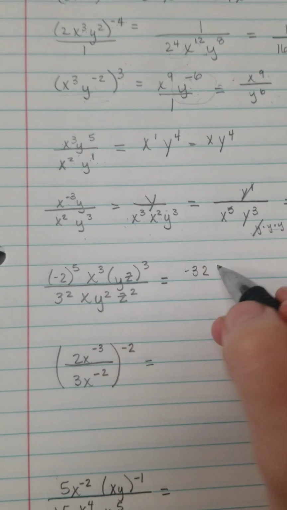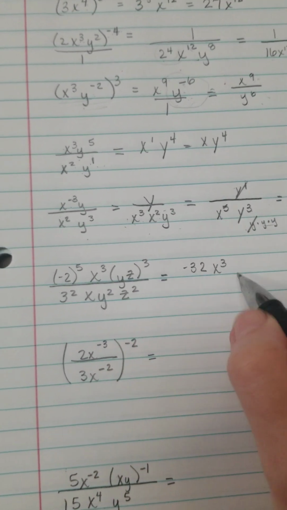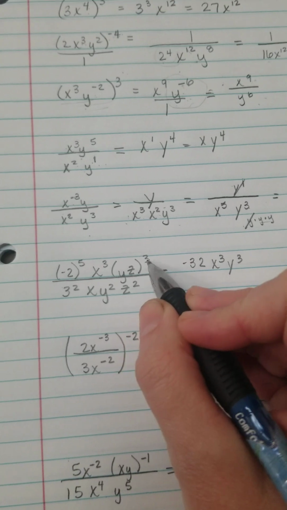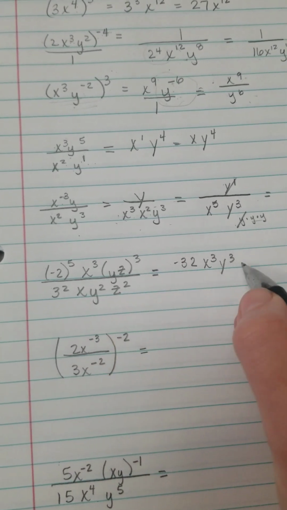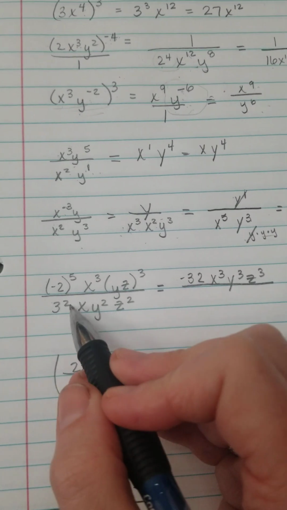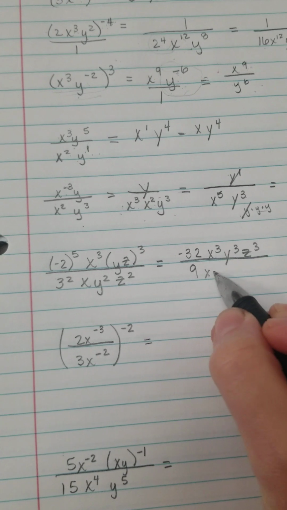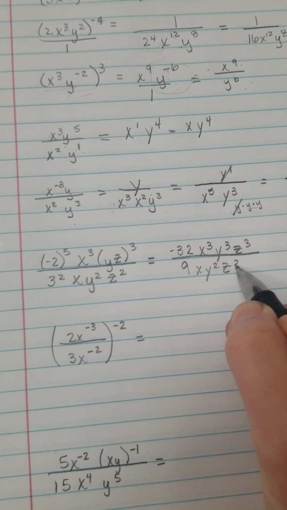And then x to the 3rd. And then we have y to the 3rd and z to the 3rd, because everything in there gets that to the 3rd. So I just kind of handed it out like handing out papers in class. 3 to the 2nd would give me a 9. And then we have x, y to the 2nd. I'm not trying to save paper.